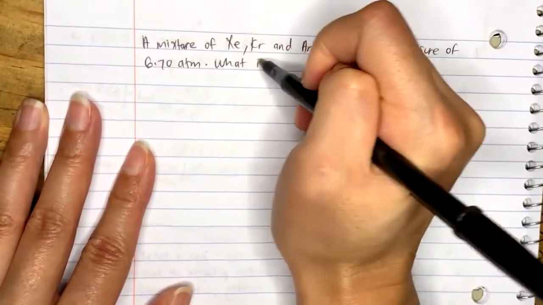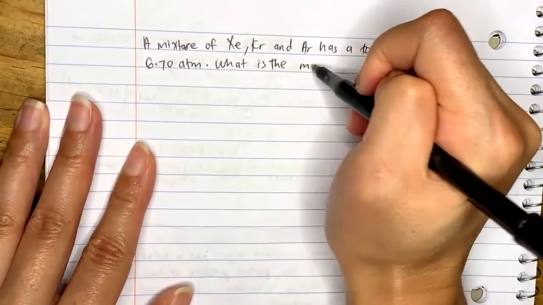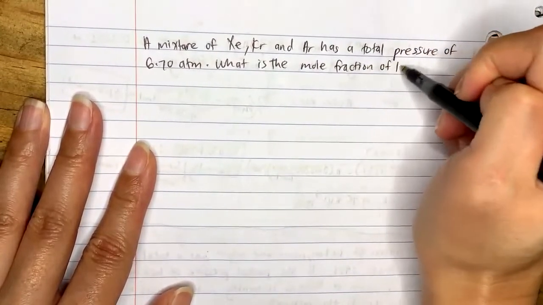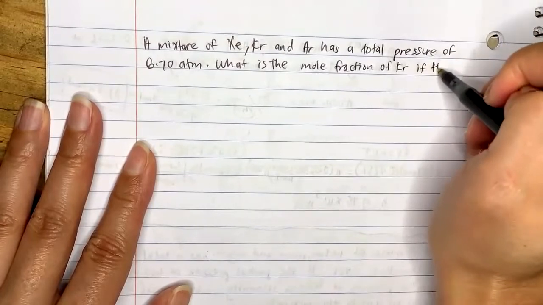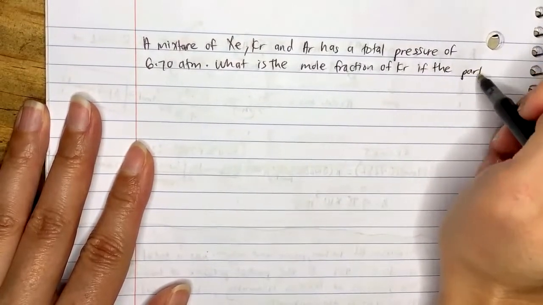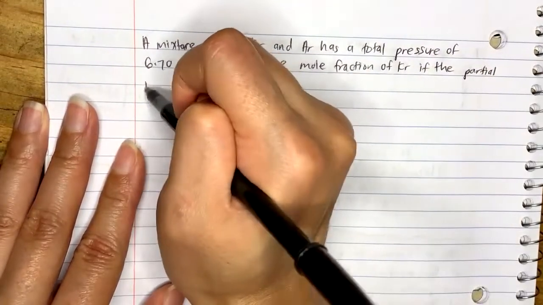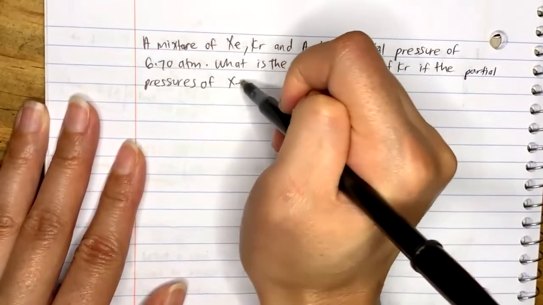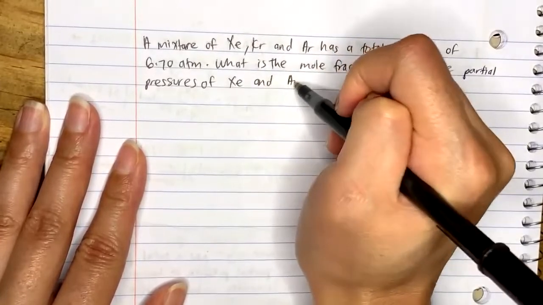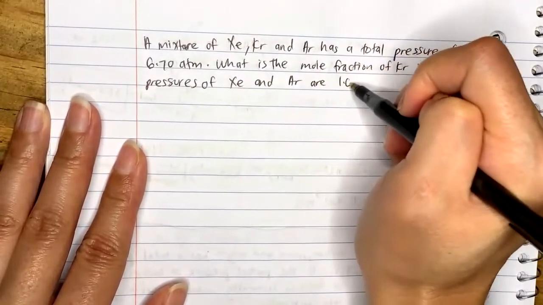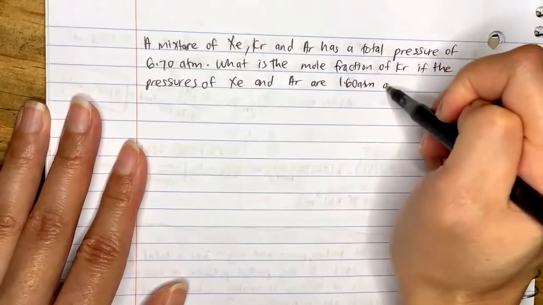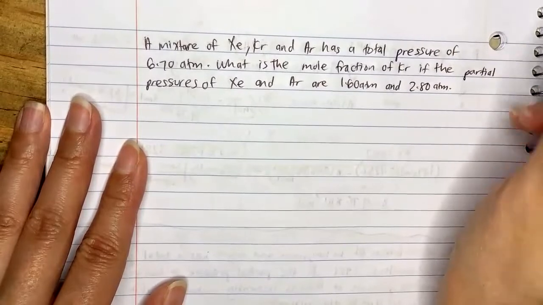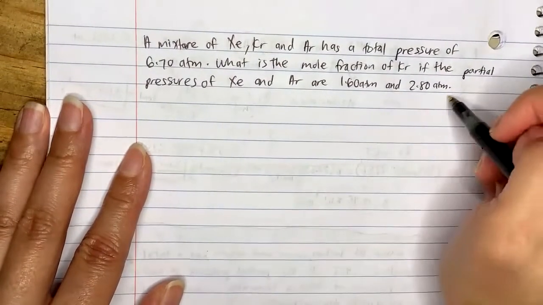What is the mole fraction of Kr if the partial pressures of xenon and argon are 1.60 atm and 2.80 atm respectively?